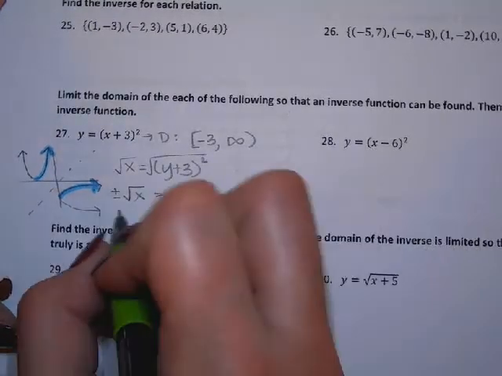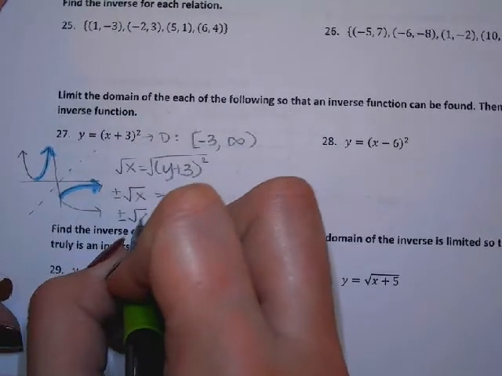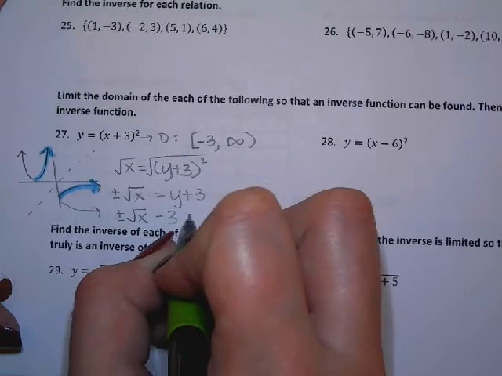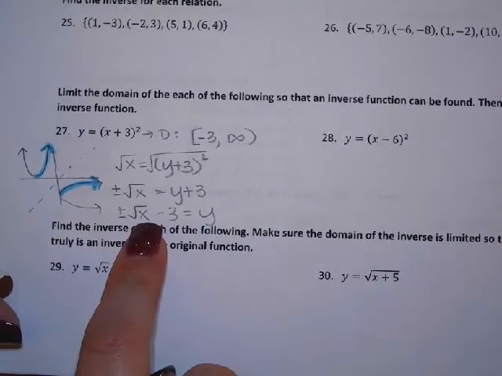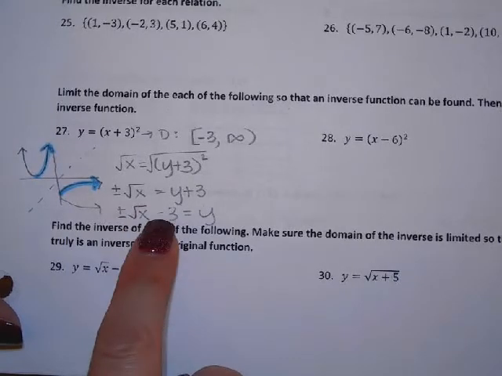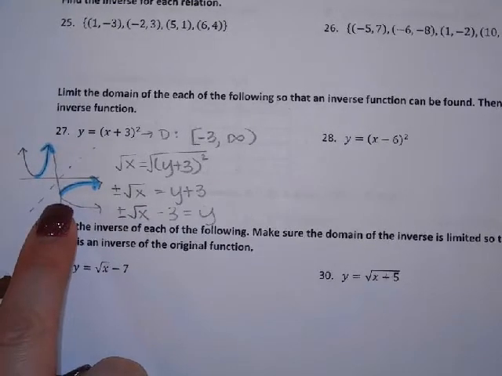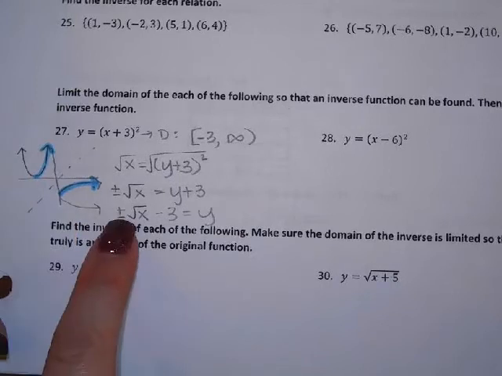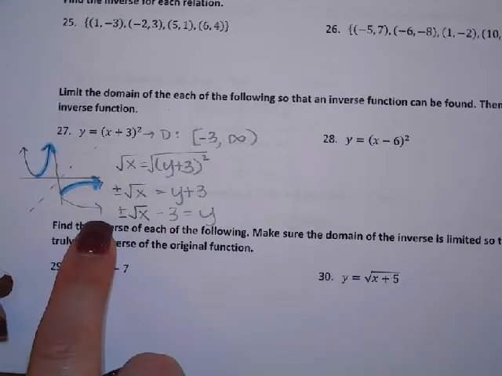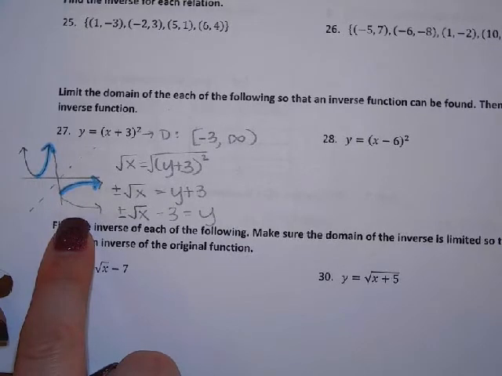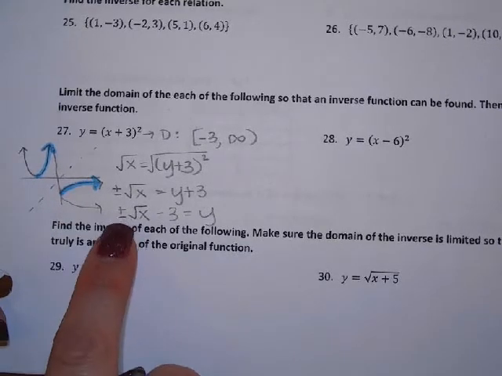And then subtract 3. So we have plus minus the square root of x minus 3 equals y. And then we have to think about what this graph represents, with the plus and the minus. Both of them represent the whole picture that I drew in pencil. Which one represents the blue only?